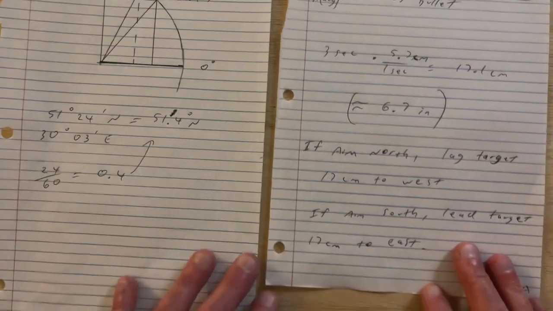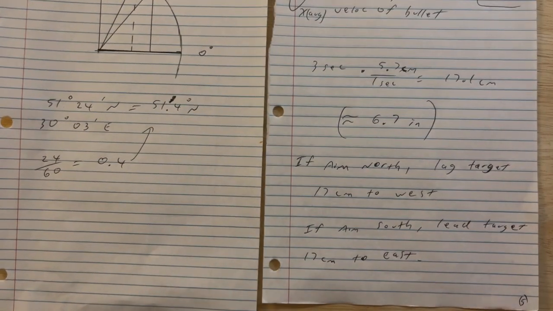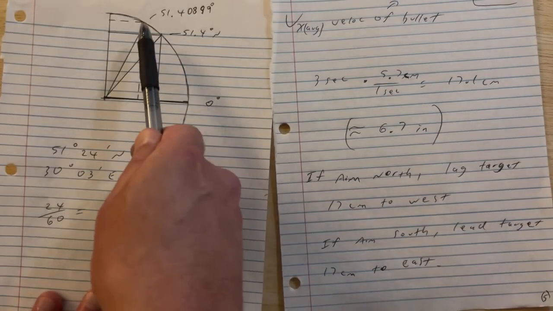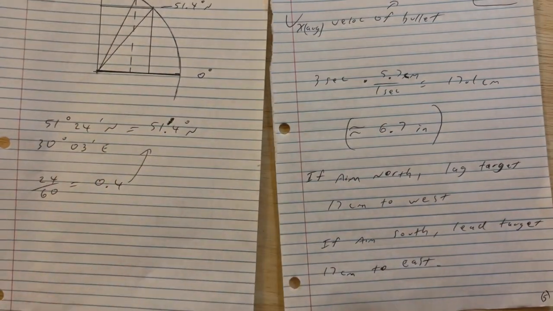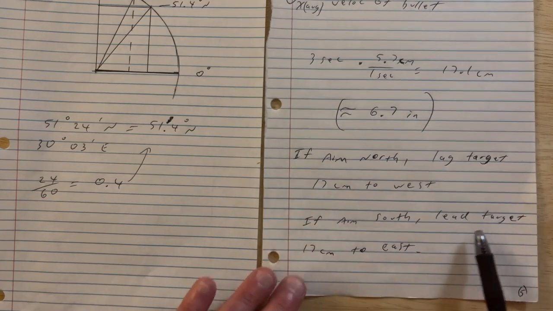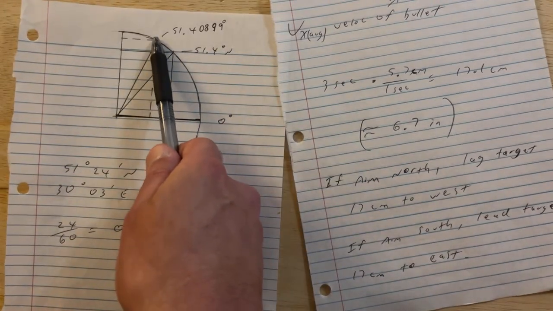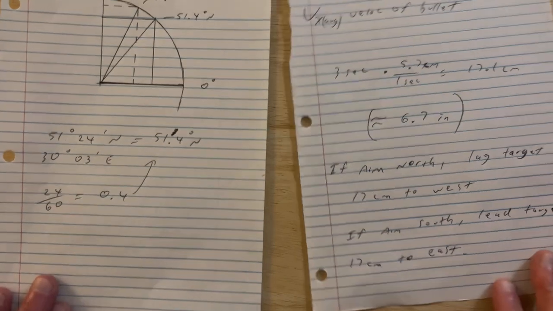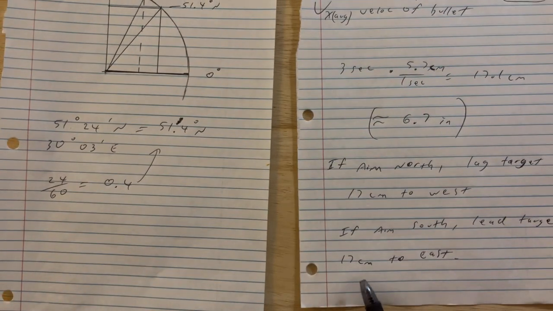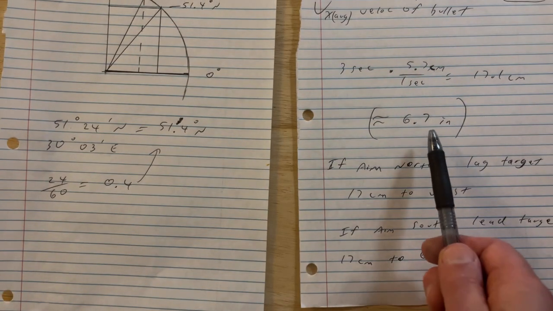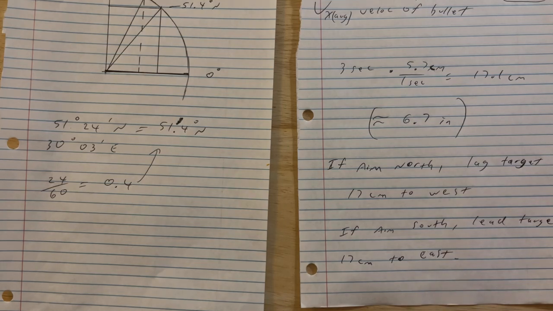And then likewise here, if the person is up here at the northern location and he's shooting directly south, he'll need to lead the target because this person will be on the slower train and he'll be shooting at a faster train. So he'll need to lead the target by aiming 17 centimeters or about 7 inches to the east.